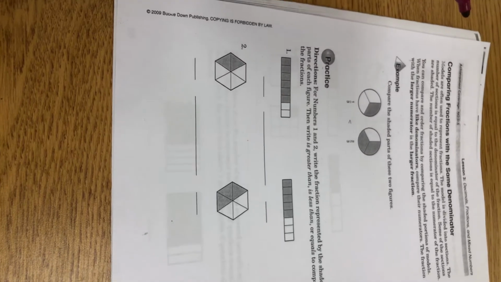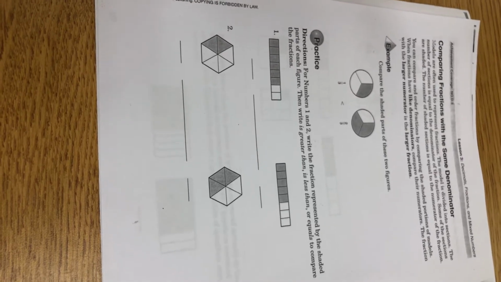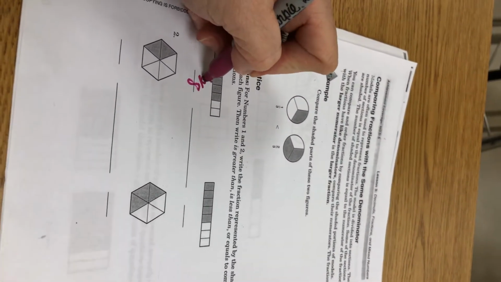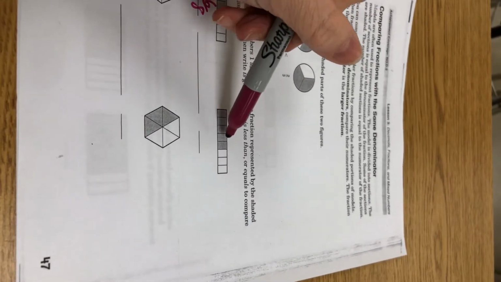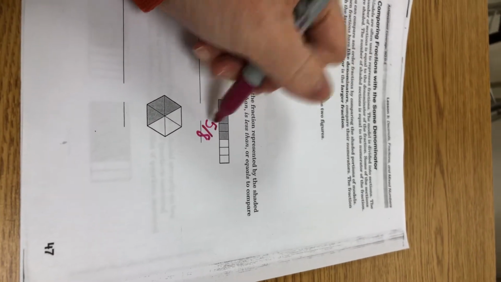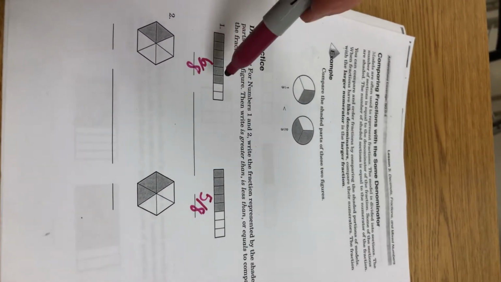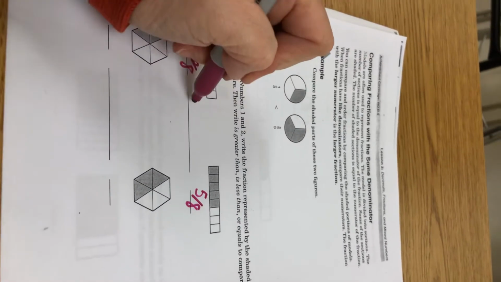So for number 1 and 2, we're going to write a fraction represented by the shaded parts of each figure, and then we're going to write greater than or less than or equals to on the line. So this one is 1, 2, 3, 4, 5, 6, 7, 8. We know that the denominator is 8. And we have 6 shaded pieces. This one also is 1, 2, 3, 4, 5, 6, 7, 8. And this time we have 5 pieces shaded. So because they have the same denominator, we just look at our numerator. 6 is larger, so this is a greater than fraction.